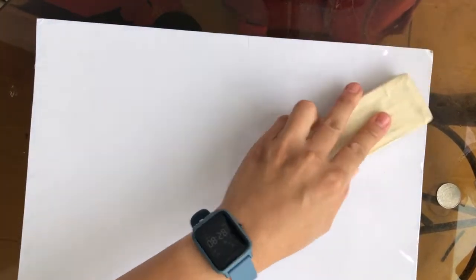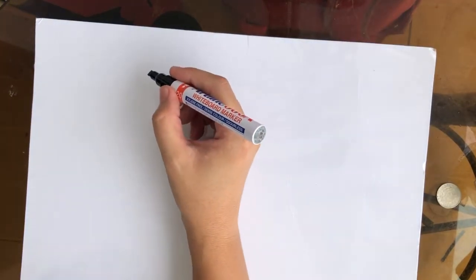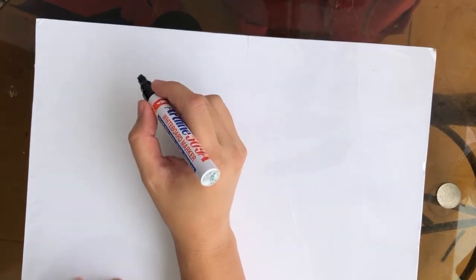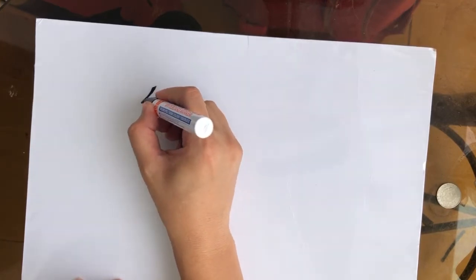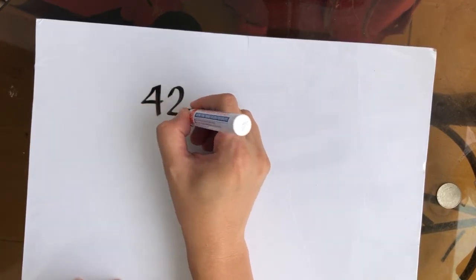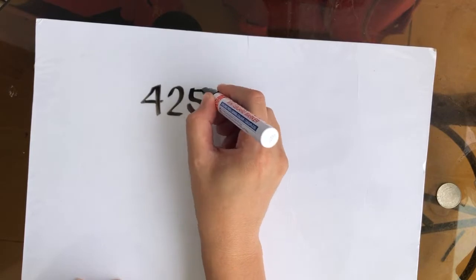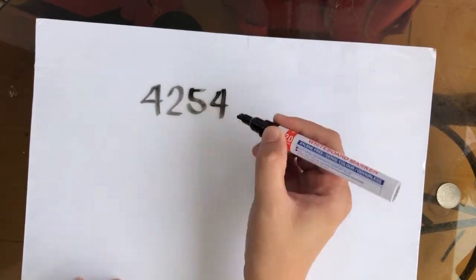So, different example tayo. Let's say hindi natin alam kung divisible ba siya by 8. So, gamitin natin, let's say, 4 digits: 4,254. Okay.